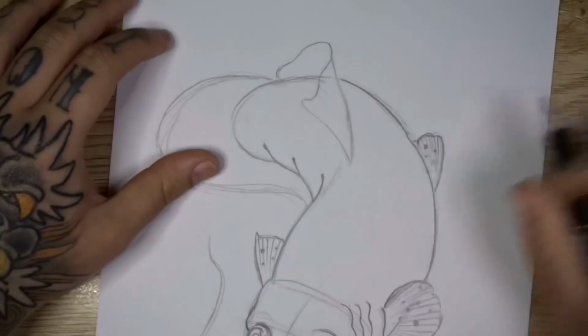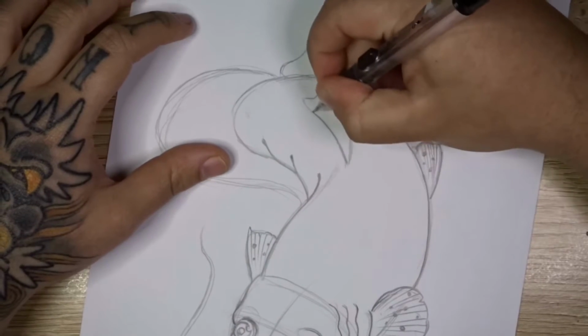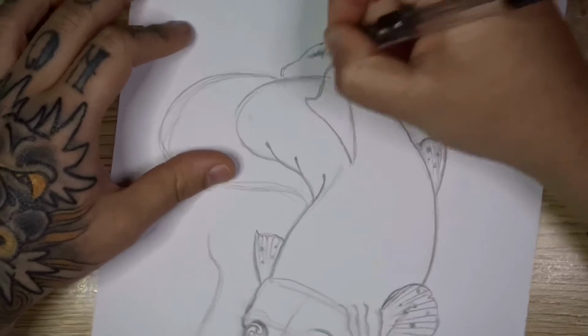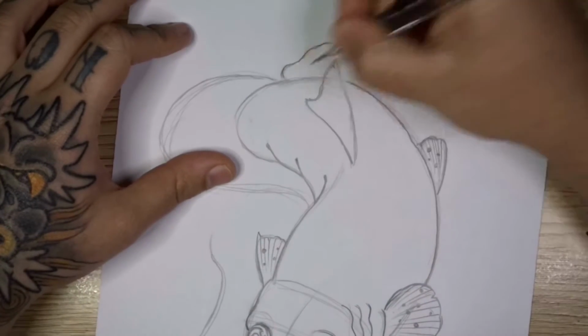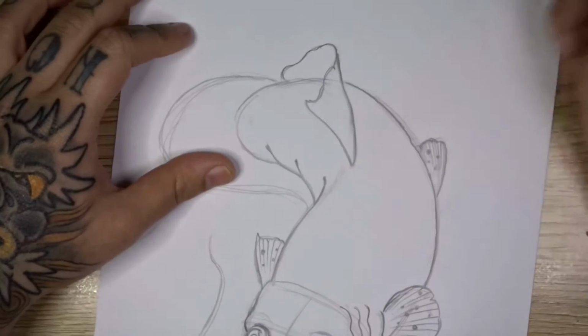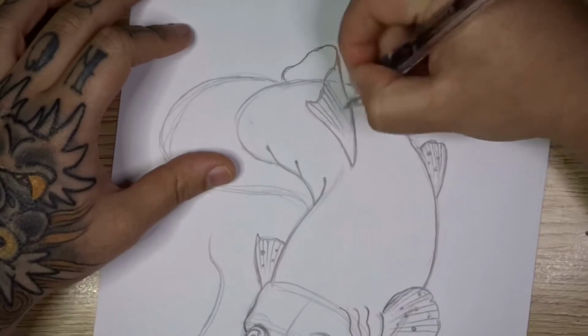Now for doing this part, which is your dorsal fin, you're basically going to do the same thing as your other fins, bringing it up, adding in a texture towards the top of the fin, like this. And I like to just drop it down and curve around for the bottom of it. And then you can add your little lines and details in.